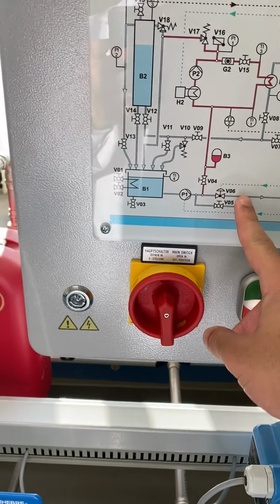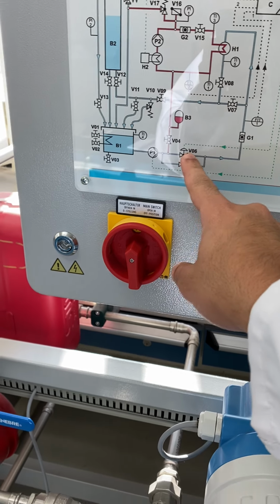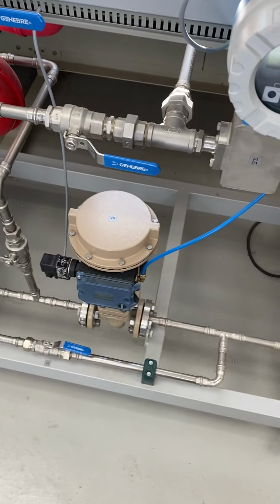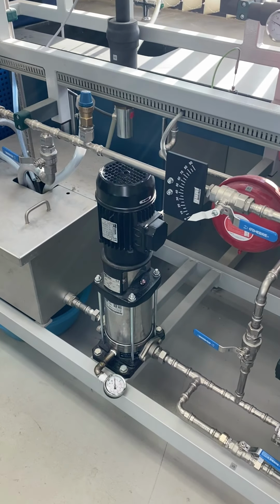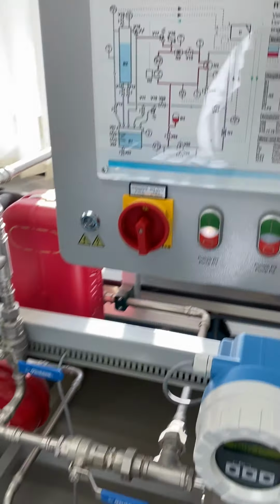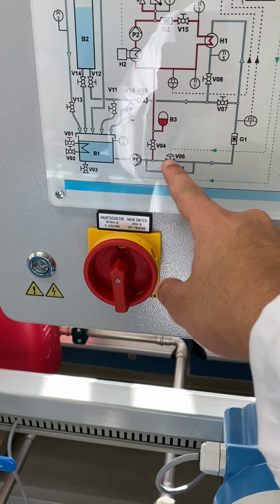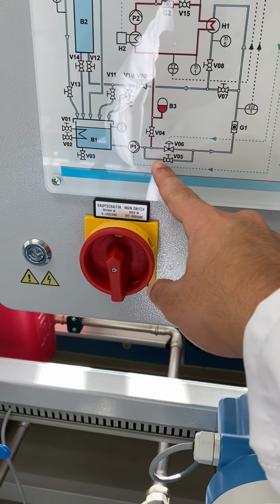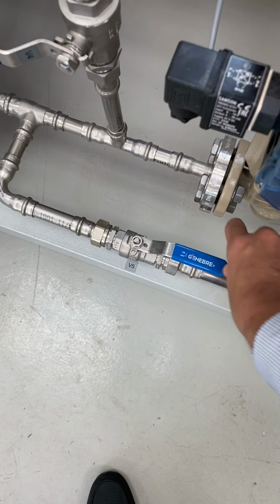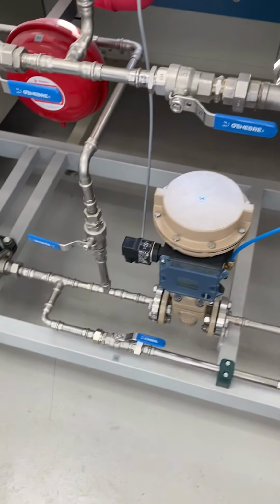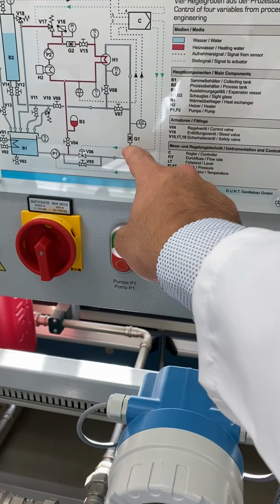Now, in this experiment, guys, we will not use the automatic control valve as an actuator. Our actuator in this experiment is the variable speed pump. So the automatic control valve right now is fully closed, and we'll assume that it is not there. That's why the bypass valve B5 is fully open, as you can see right now. After that, water continues to flow through the piping system.